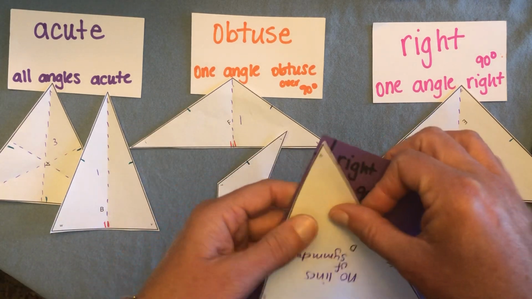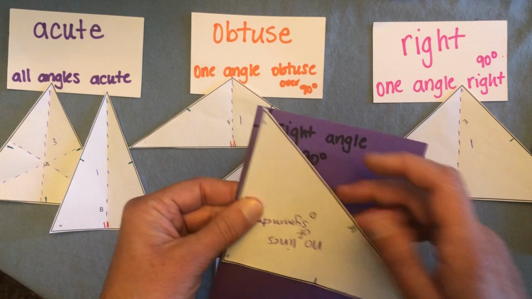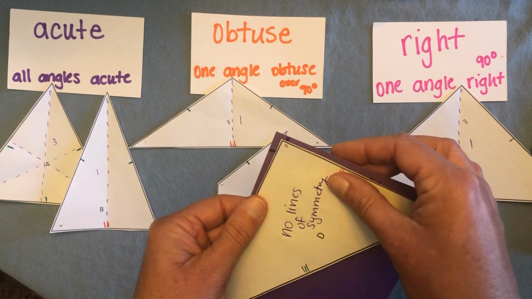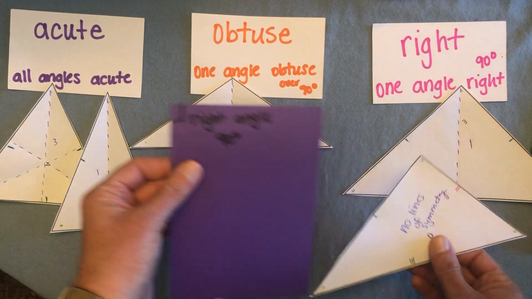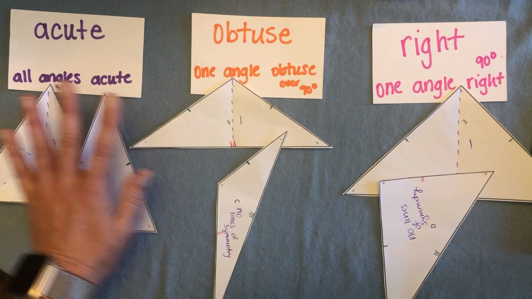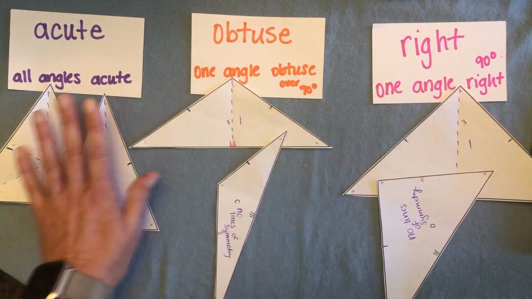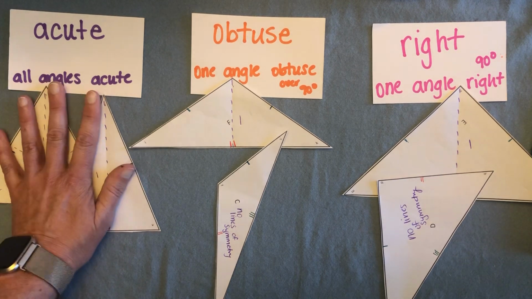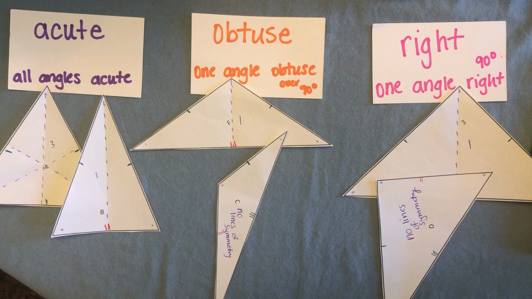I'm going to check all those angles. Ooh, look at this. Got another right angle. Immediately categorizes it as a right triangle. All right, so I have three acute triangles, three obtuse triangles, and, I'm sorry, I don't know what I'm thinking here. Two acute triangles, two obtuse triangles, and two right triangles.